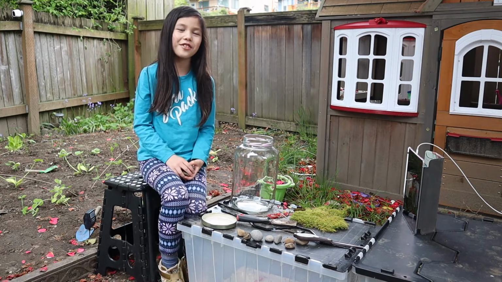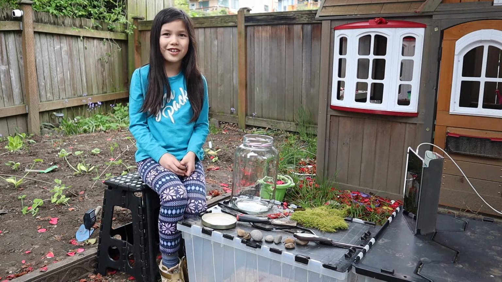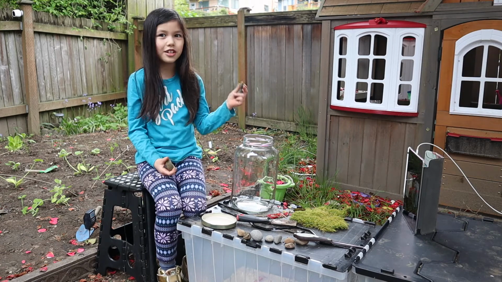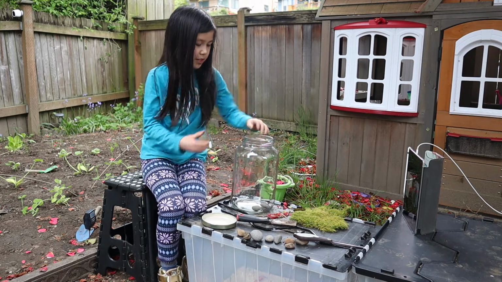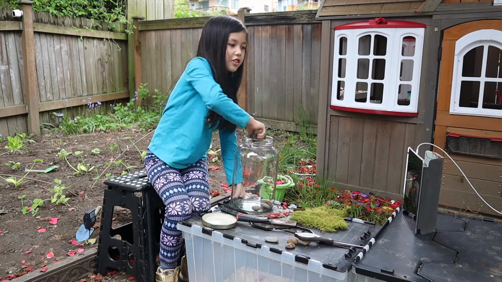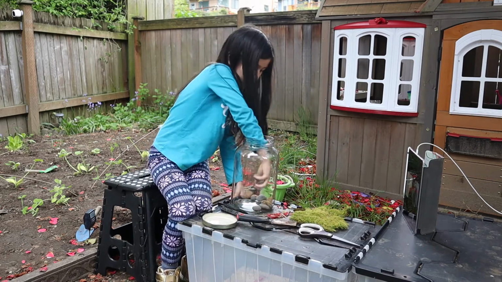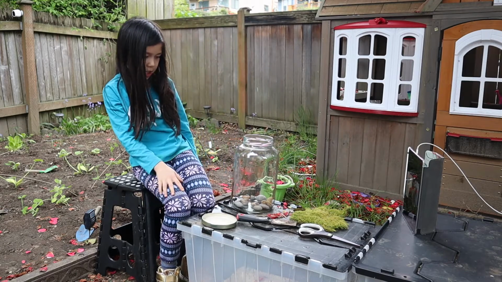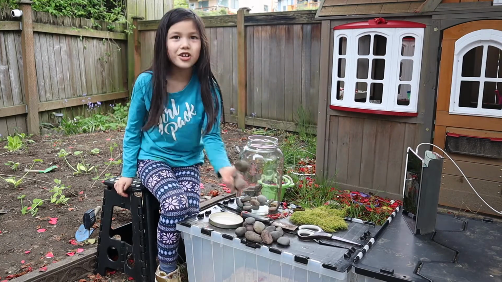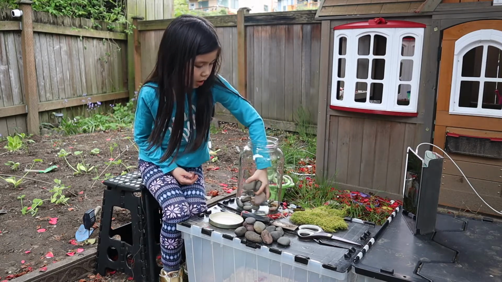Let's start making our terrarium. If you want, you can follow along and make your own terrarium. First, you need rocks. Depending on how big your jar is, you may need more or less rocks than I do. And I think I need more rocks. I definitely need more rocks. My jar is really big, so I need a lot of rocks.